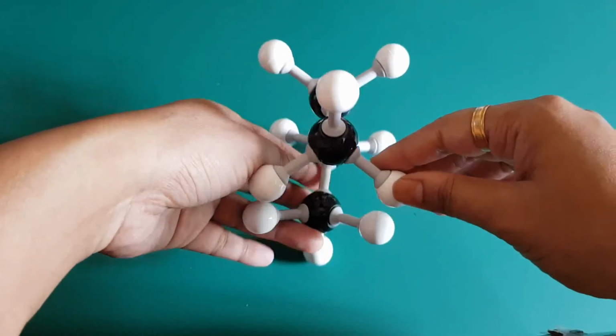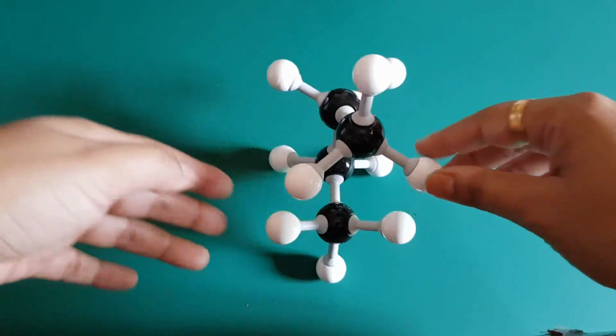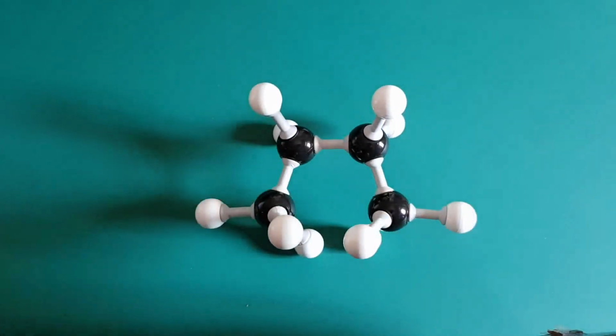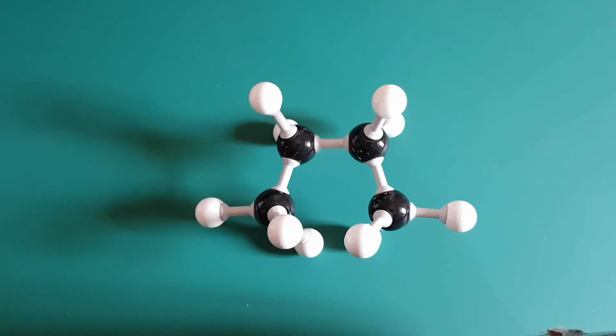Thus, the four conformations of butane are completely staggered anti form, partially eclipsed form, partially staggered gauche form, and completely eclipsed form.